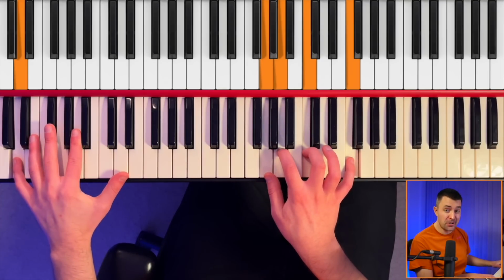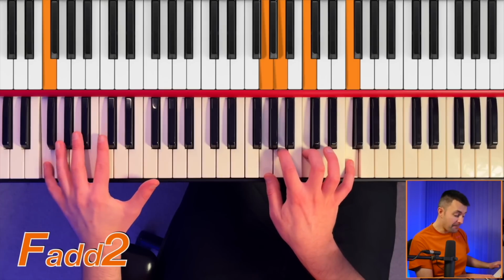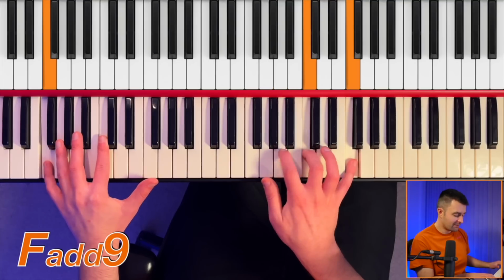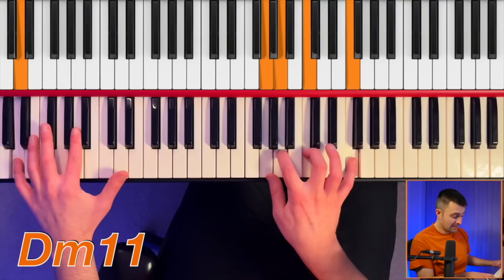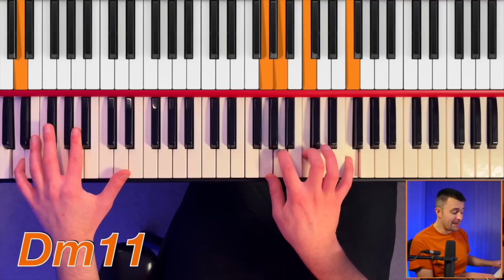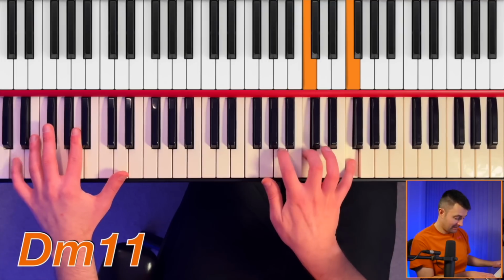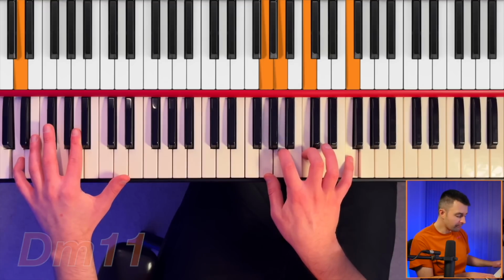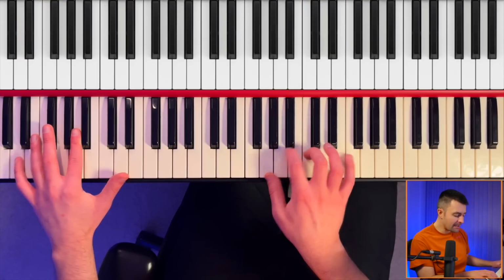So that's going to stay where it is. So there's our first two moves. We've got F, you could call that F add 2 if you like, or some people call it F add 9, whatever you want. Then we've got, technically that would be D minor 11, but we can just think of it as D minor with that beautiful colour note. Then we're going to go to that B flat.